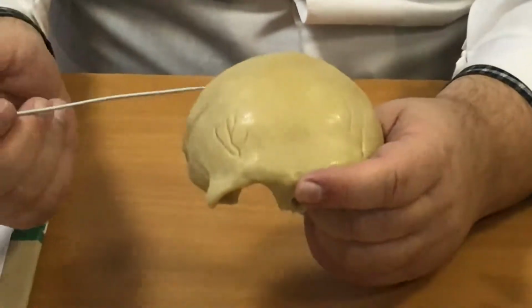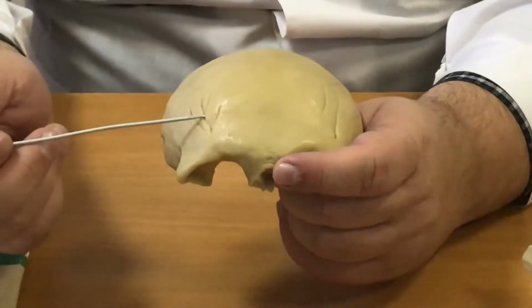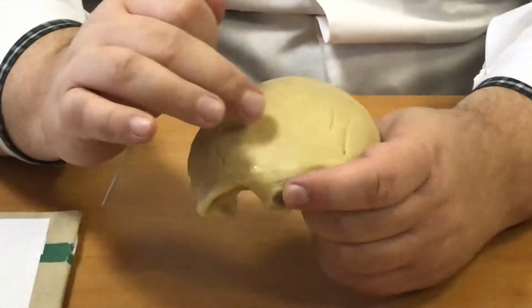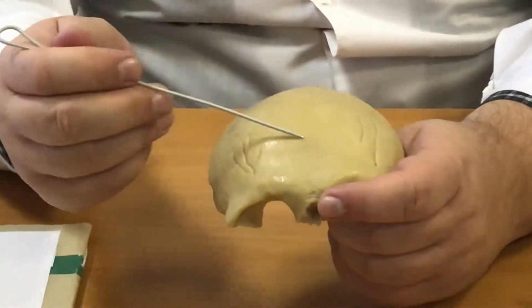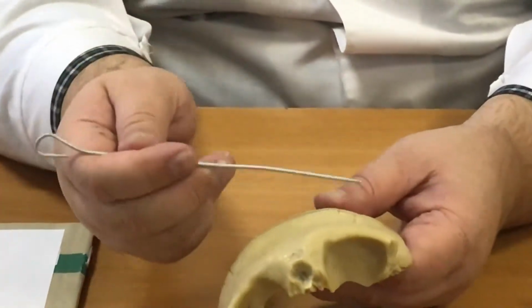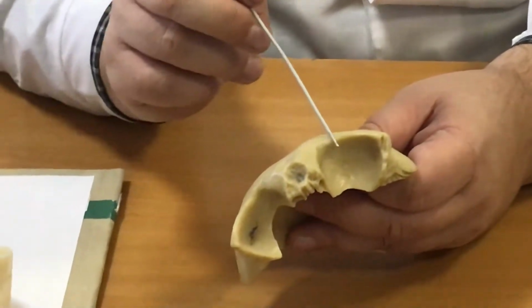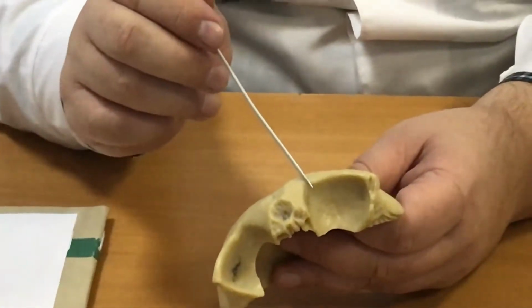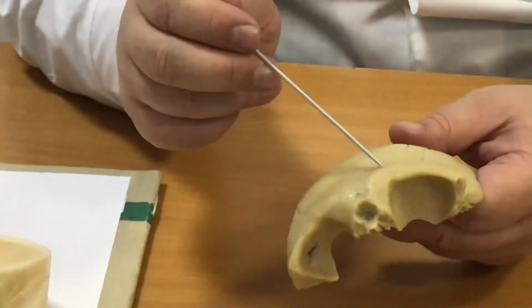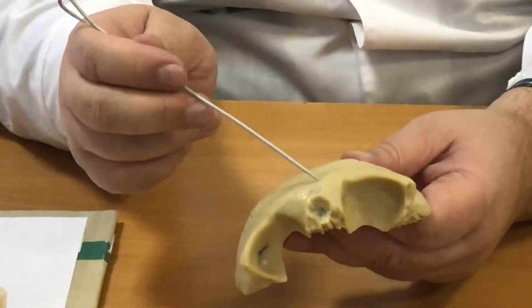Squama frontalis. On external surface, it has tuber frontale here and here. This space that is between right and left tuber, we have glabella here. That is a border between squama and pars orbitalis, that is margo supraorbitalis, with notch incisura supraorbitalis. And above of this border we have arch, arcus superciliaris, superciliary arch.